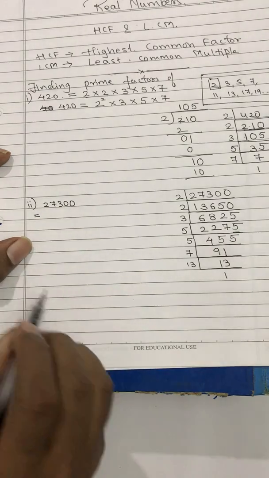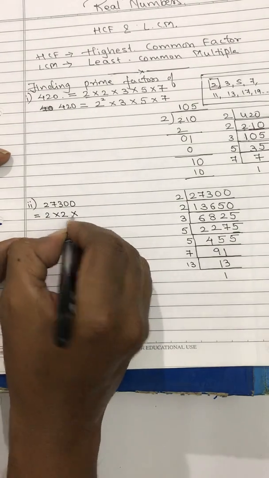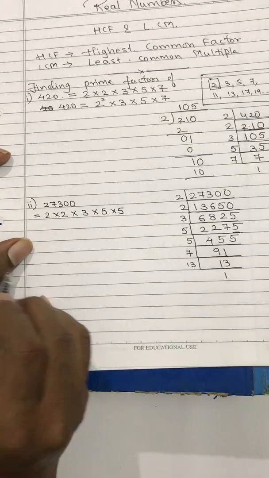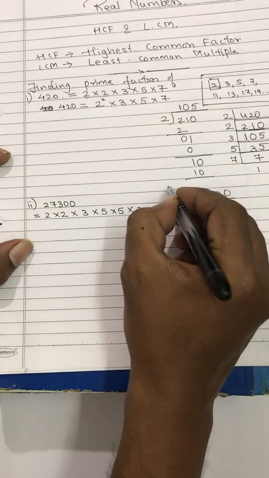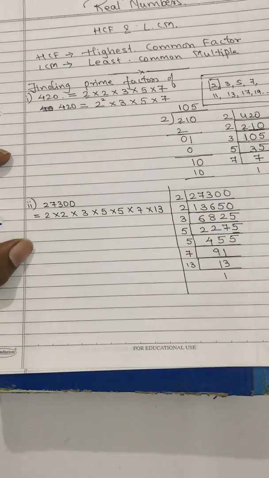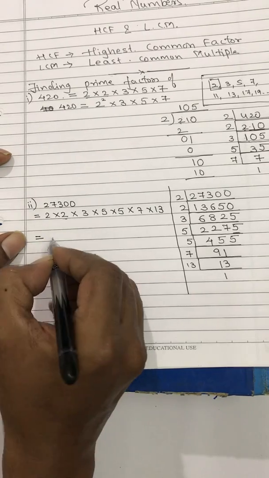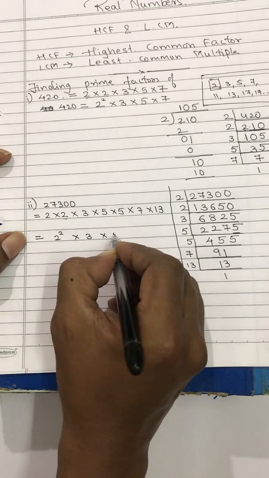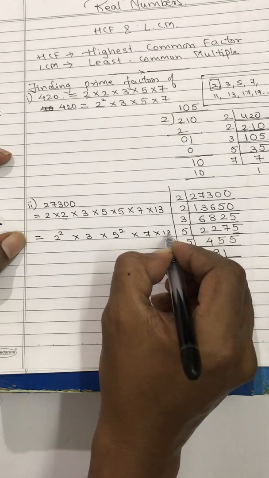And now these are the factors. 27300's factors are 2 into 2 into 3 into 5 into 5 into 7 into 13. These are the factors, and of course if I go to write them into the power form, I will have to write like this: 2 raised to the power of 2 into 3 into 5 raised to the power of 2 into 7 into 13.